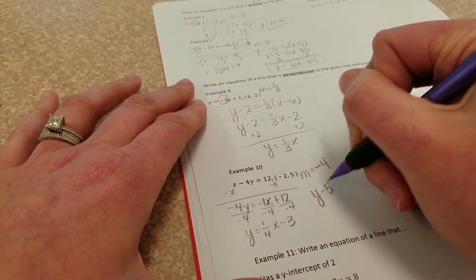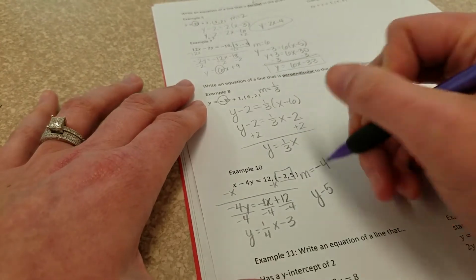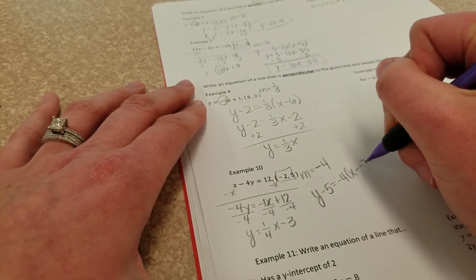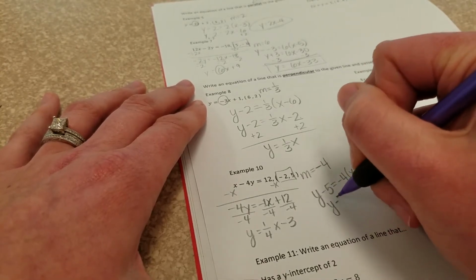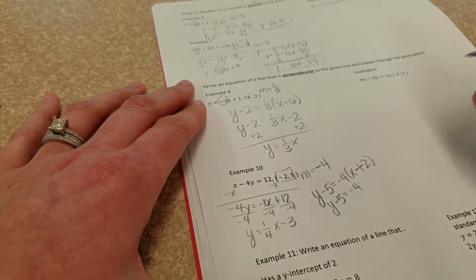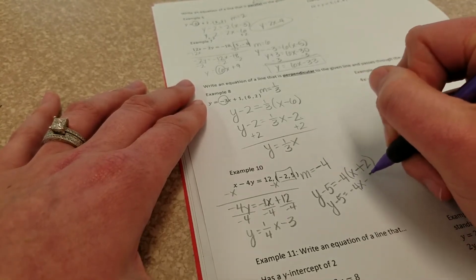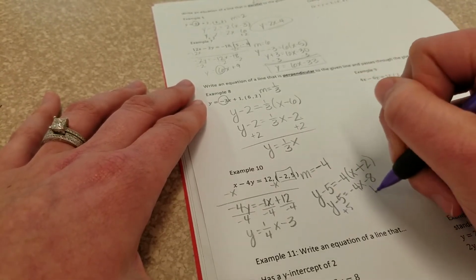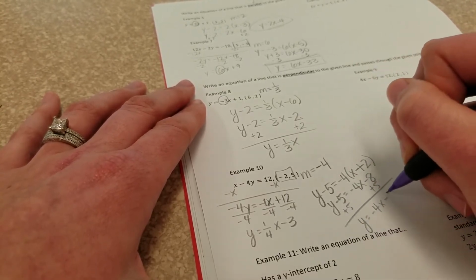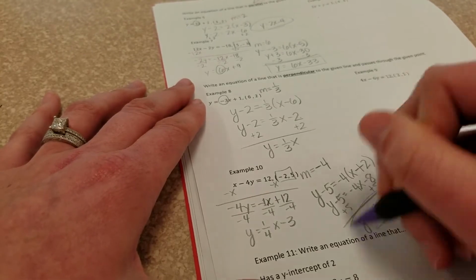Y minus 5, going back to my point here, point-slope form, negative 4 times x minus a negative 2, y minus 5 equals negative 4. I'm going to just change that into a big old plus, so negative 4x minus 8, add 5, add 5. Y equals negative 4x minus 3.